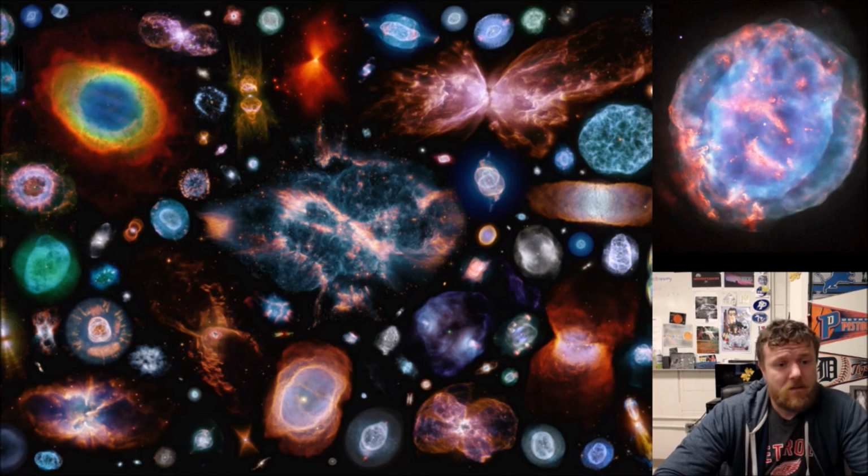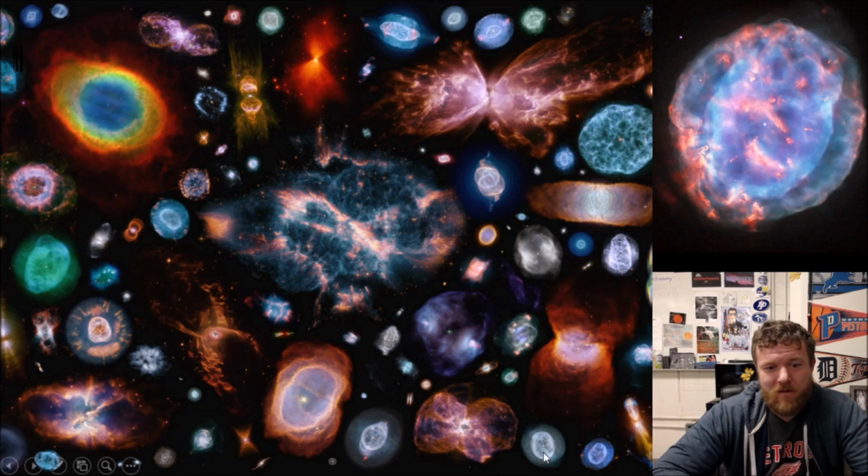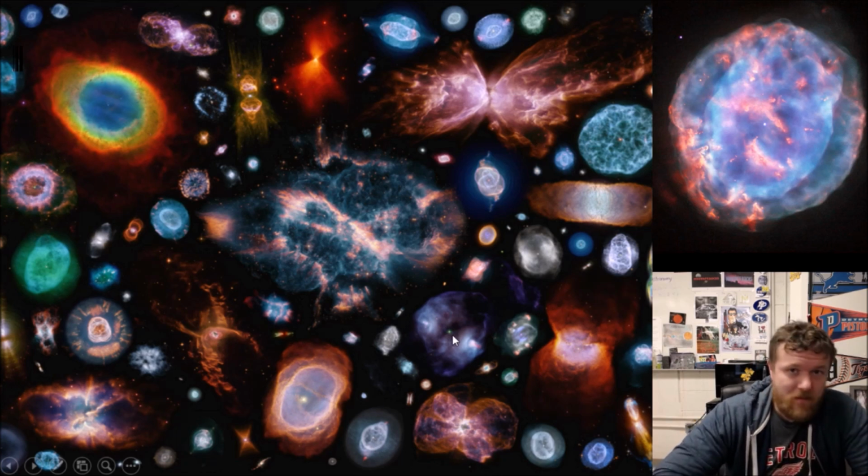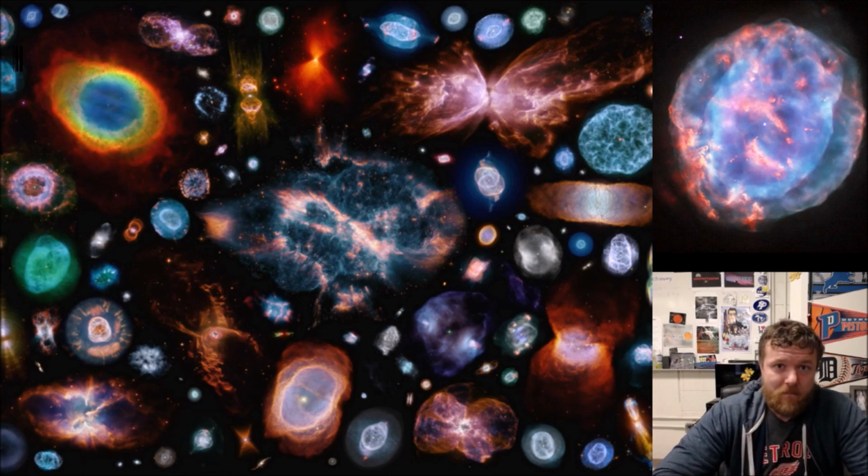There are a bunch of them, and they all look really neat. And every single one of them has a white dwarf. So here's a white dwarf, there's a white dwarf, there's a white dwarf. You get the idea. The center of every single planetary nebula is a white dwarf. Because here are the outer layers of the star, here's the core of the star.